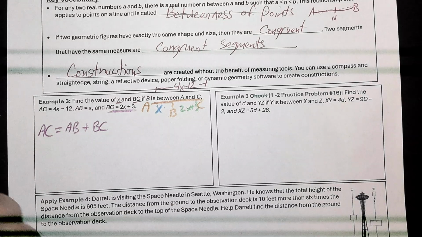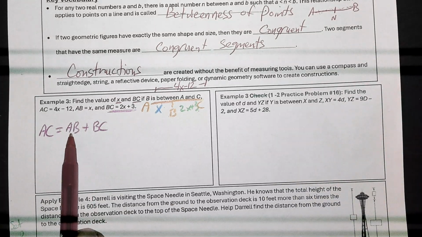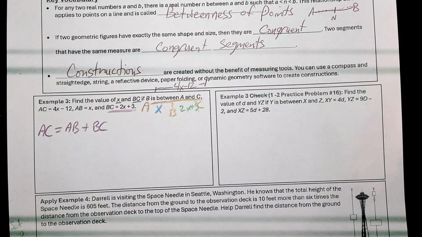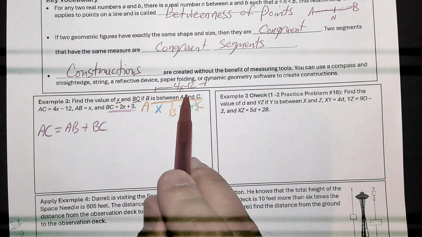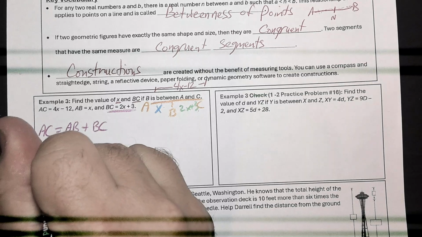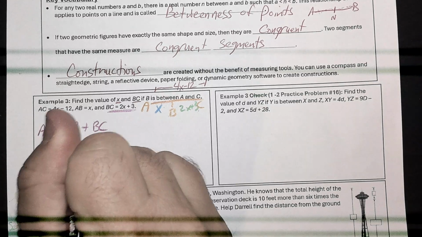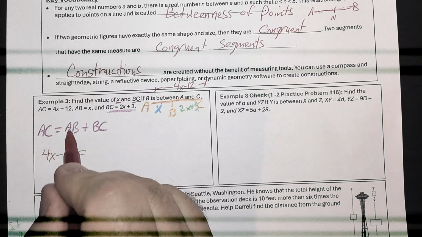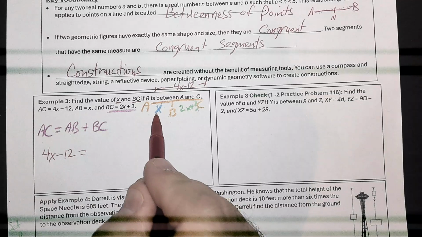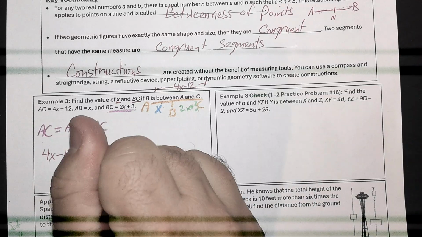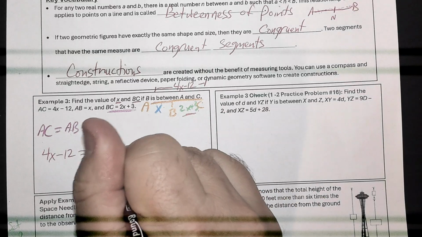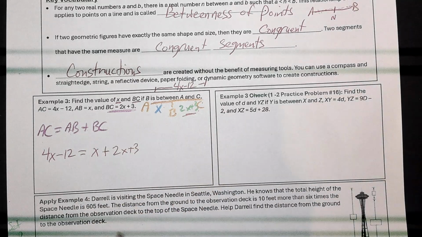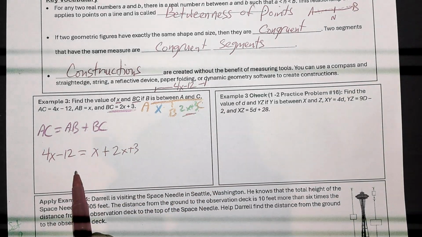Now we plug in what it told us. AC was 4x minus 12, so 4x minus 12 equals AB, which was x, plus BC, which was 2x plus 3. Is everybody with me?